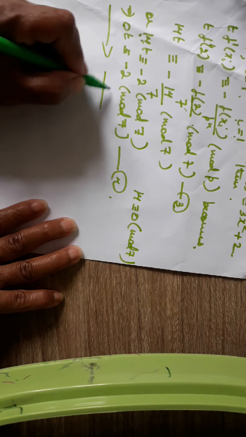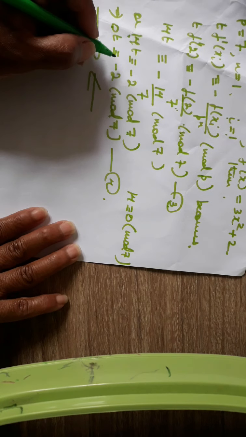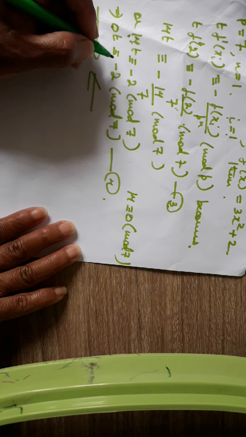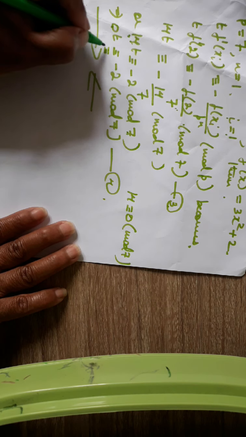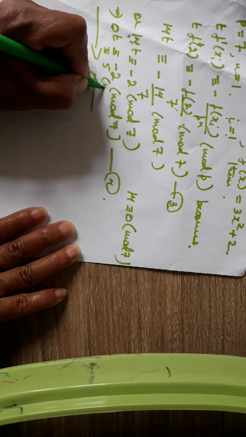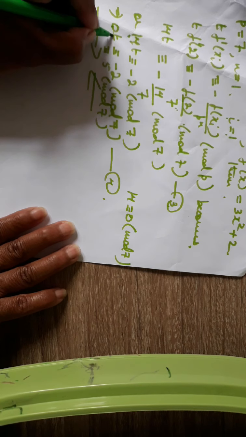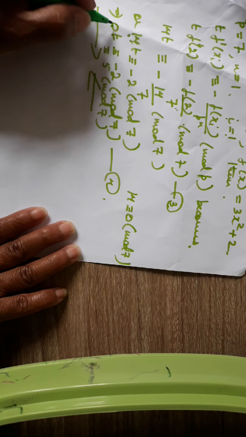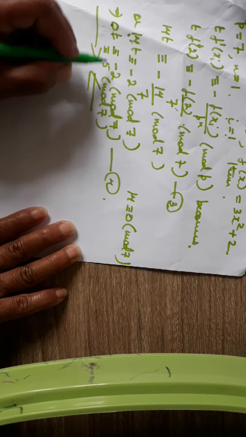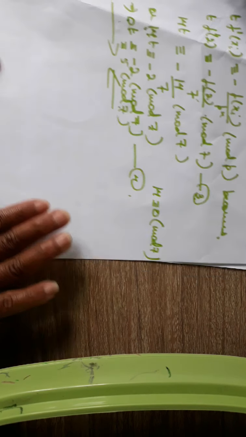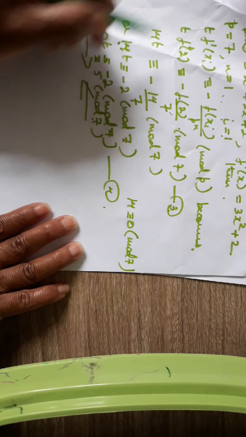But this is not possible, because minus 2 is congruent to 5 mod 7. Whatever t you take, you multiply with 0 it becomes 0. So 0 minus 5 is not divisible by 7. Therefore, the solution x1 equal to 2 is ruled out.